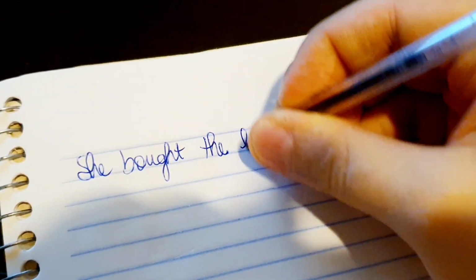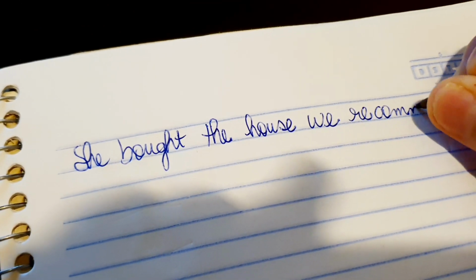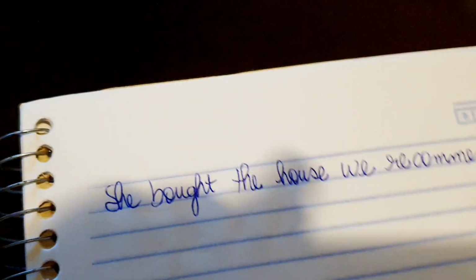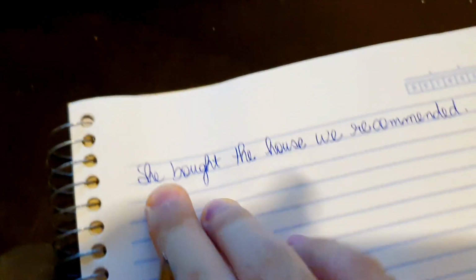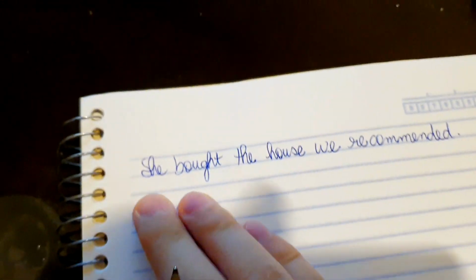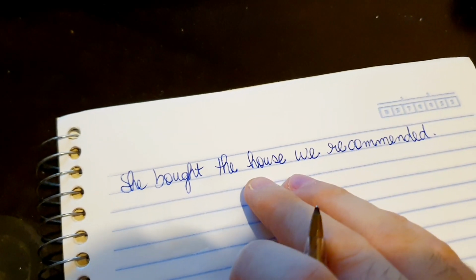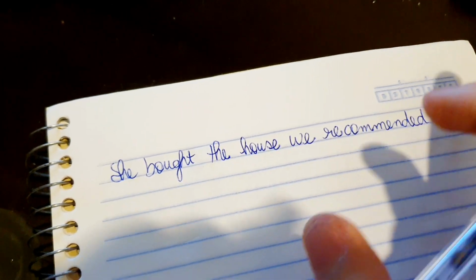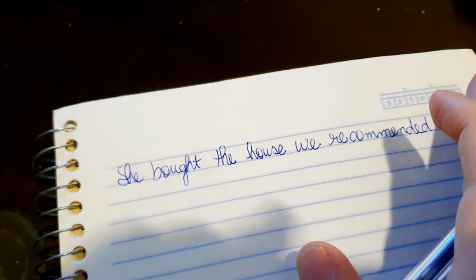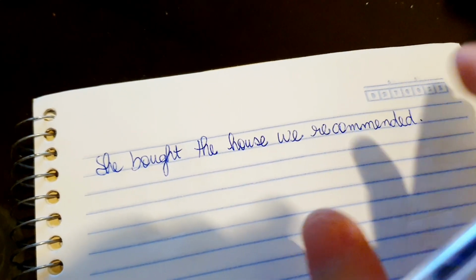She bought the house we recommended. Okay, so for example, a friend of ours was going to buy a house. She wanted to buy a house and she had no idea where to start looking. So she asked us for advice, for a piece of advice, and we recommended a house.